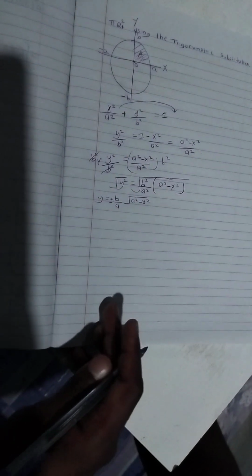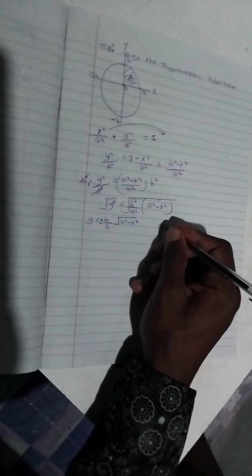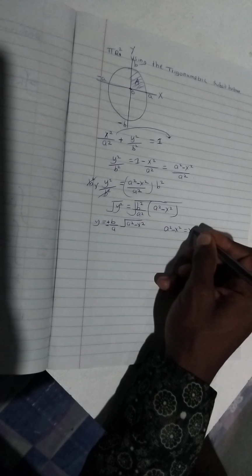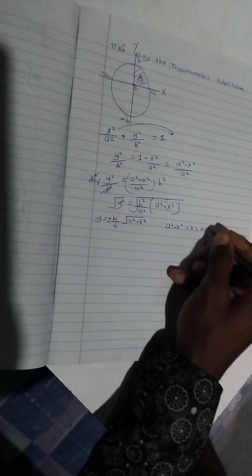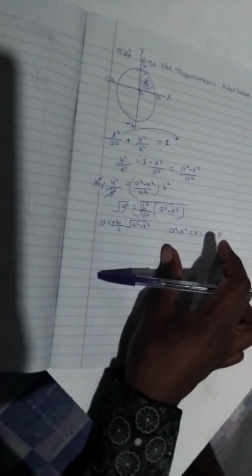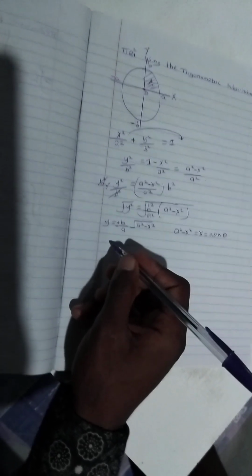From here, we have a defined expression, which now we can relate to our equation of trigonometric substitution. And for this case, if you remember in the last video, I told you if it is a squared minus x squared, this will be related to x, which is equivalent to a sine theta. This is a trigonometric expression for the substitution method.